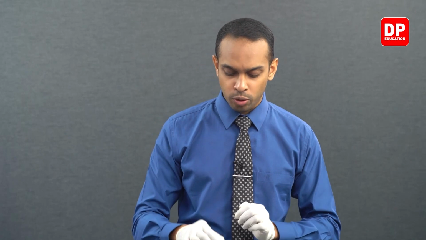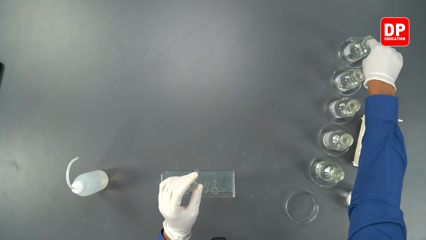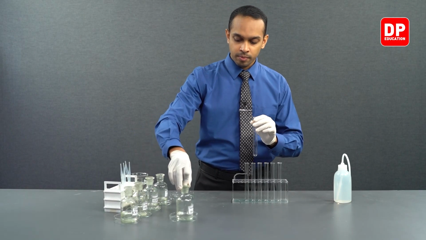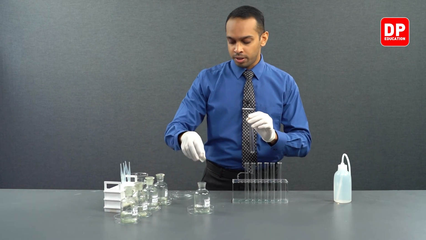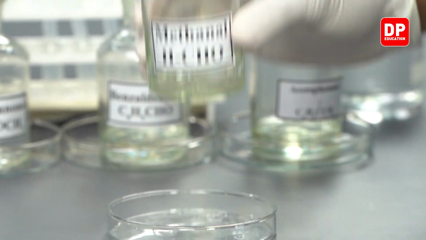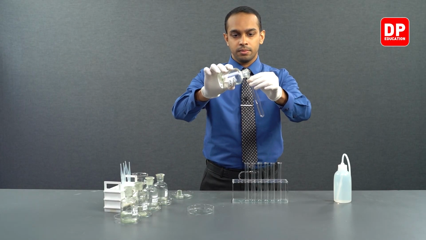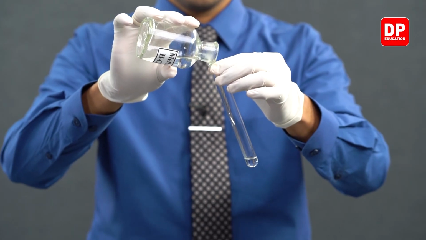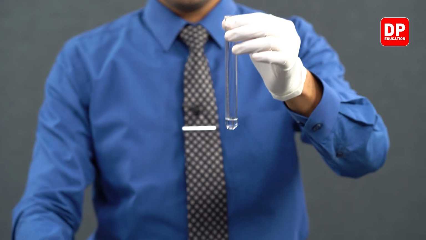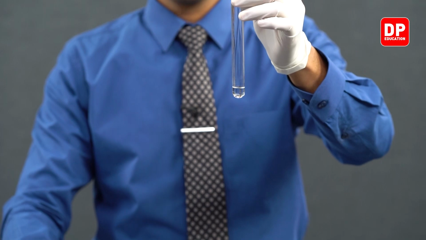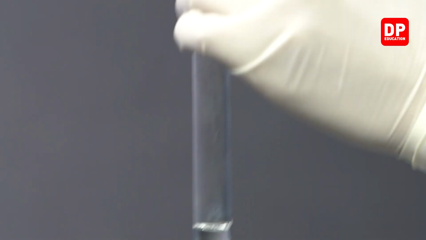Let's take a small test tube and let's take formaldehyde, or methanol, and transfer a small amount of methanol into a test tube. So now we have taken a small amount of methanol into a test tube like this.